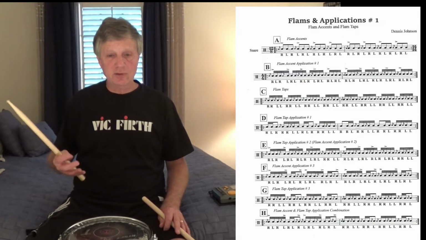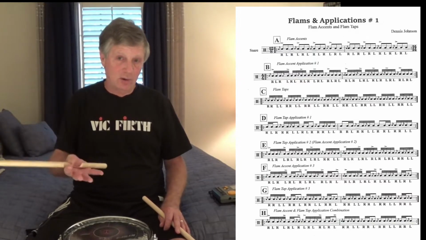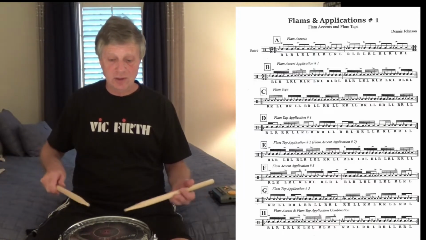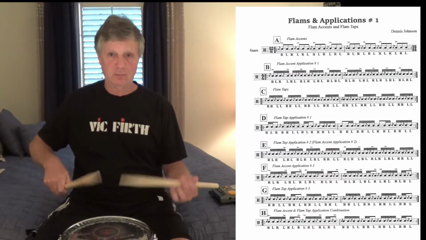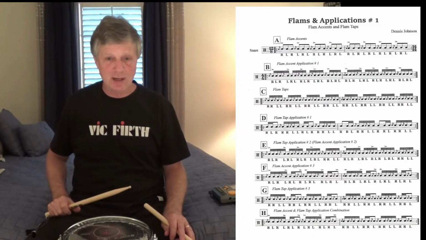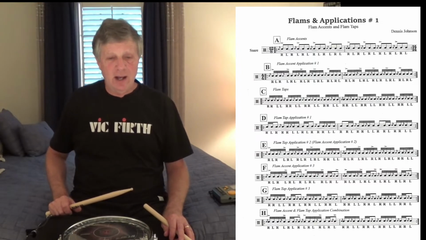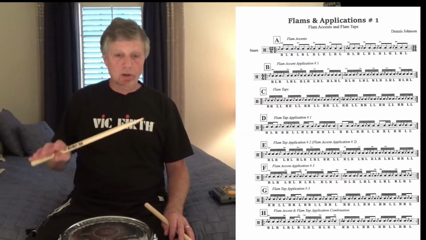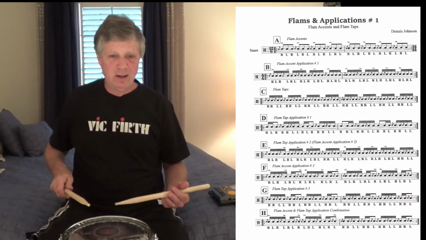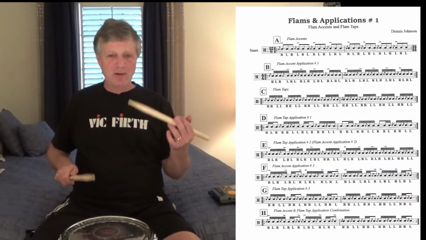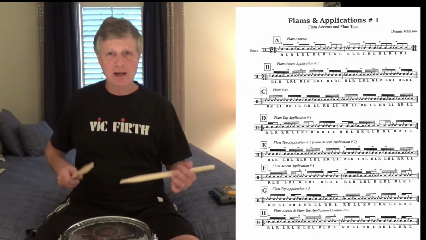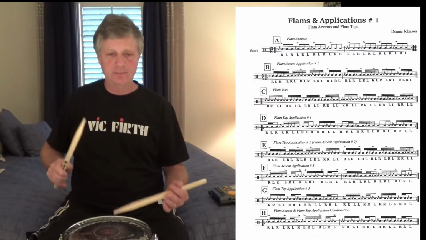Now, flam taps, basic flam taps, are letter C, and we're just playing right, right, left, left with the flam on the first and third partial, which is like this. Okay, so once you're able to play flam taps, the flam tap application 1, which is letter D, that I've written, is just a simple 1 e and flam tap, 1 e and flam tap, 1 and a flam tap, etc. So we've got this pattern here.